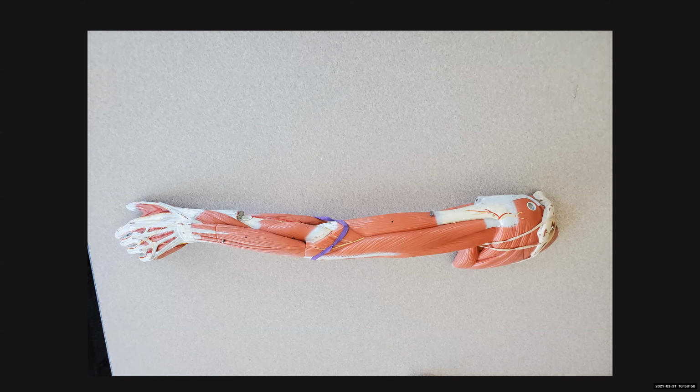Okay, so this is biceps brachii, deltoid, both being removed. We're just looking at brachialis. Change the color. We're looking at brachialis. Notice that biceps brachii is gone, so is deltoid.